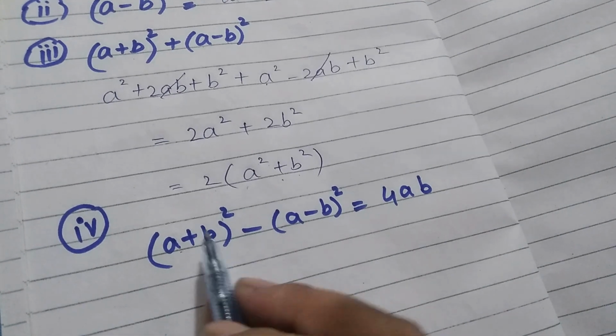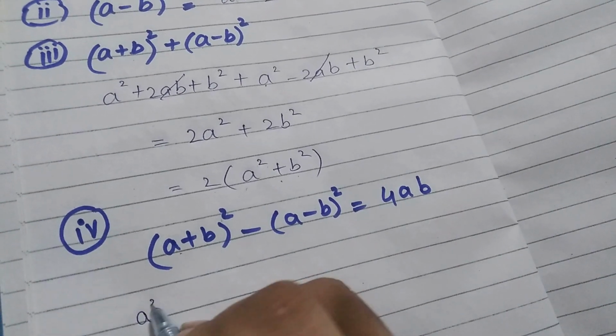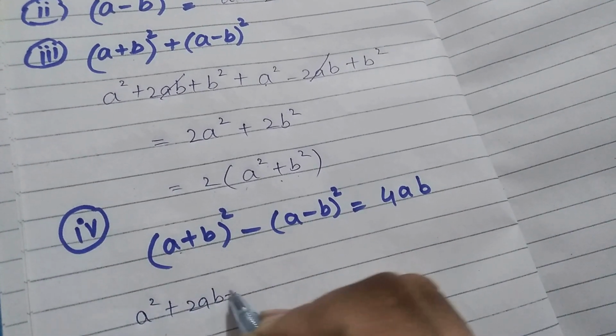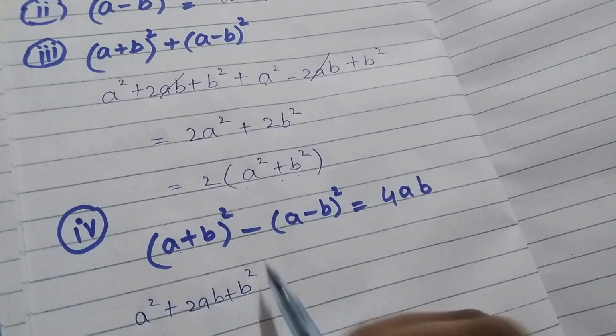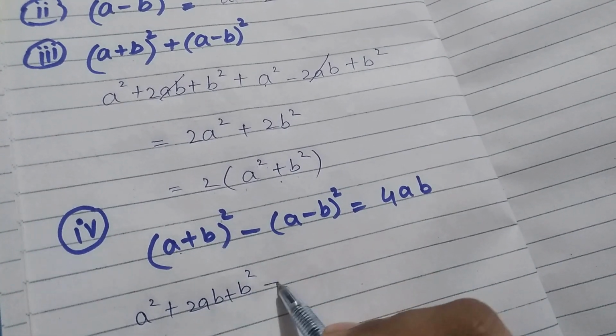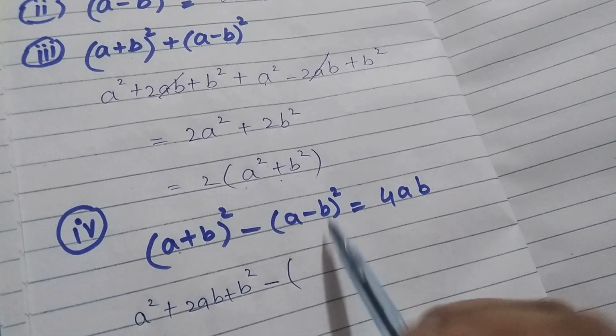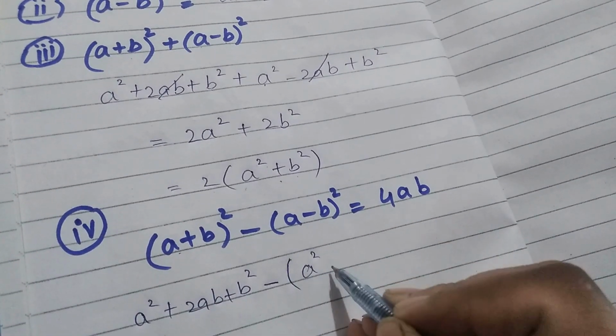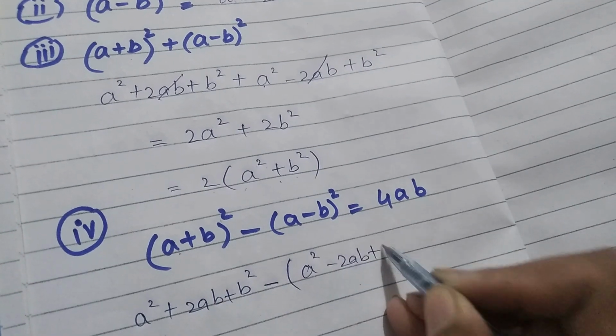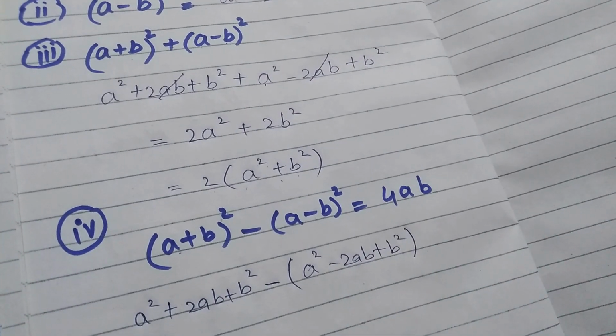(a plus b) whole square equals a square plus 2ab plus b square. Here is minus, so I will write minus and a bracket: (a minus b) whole square equals a square minus 2ab plus b square.